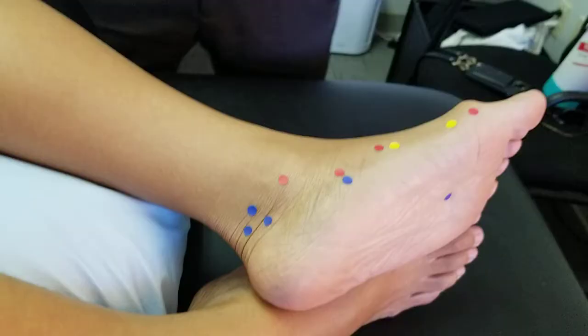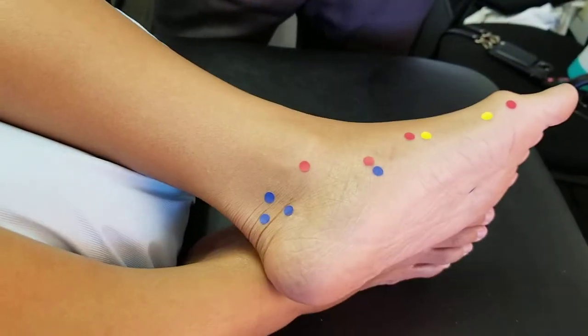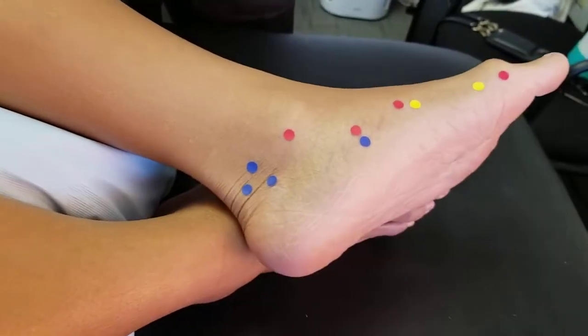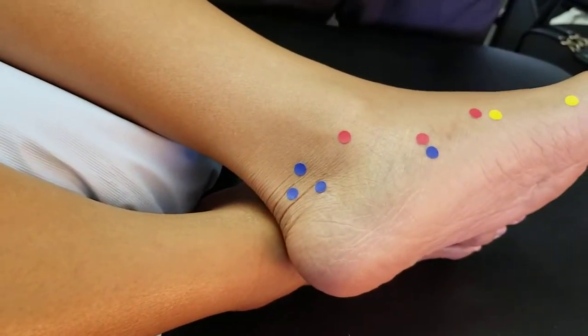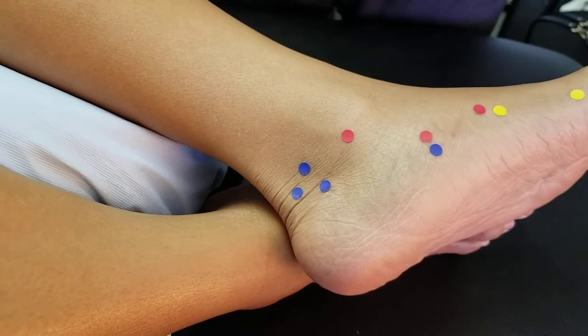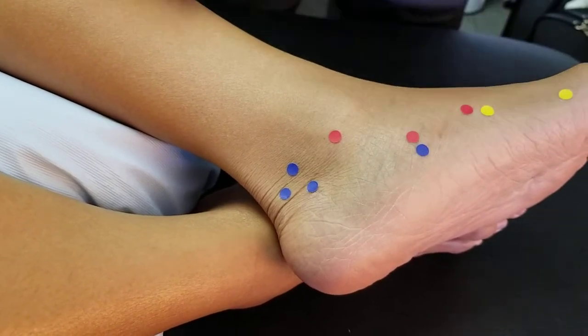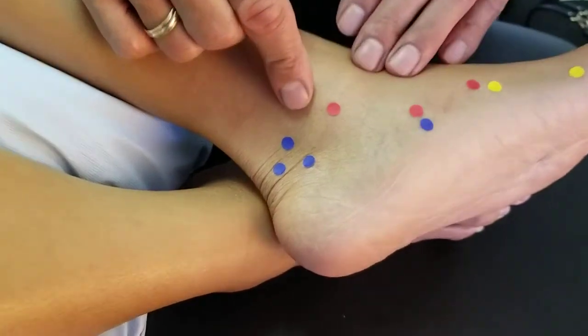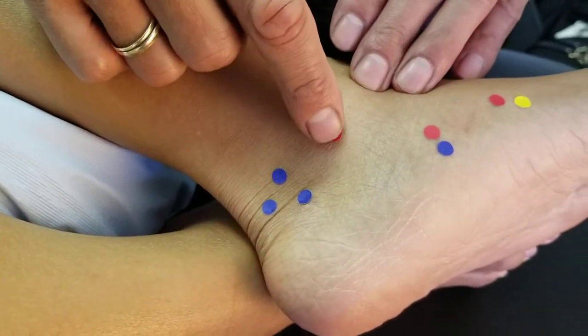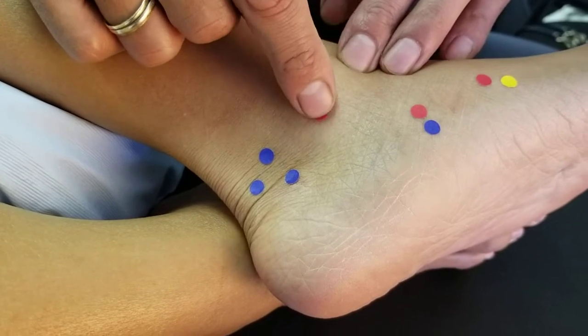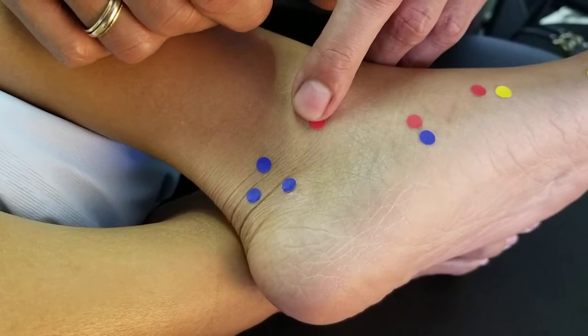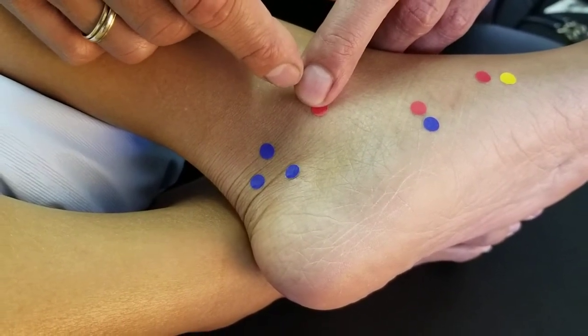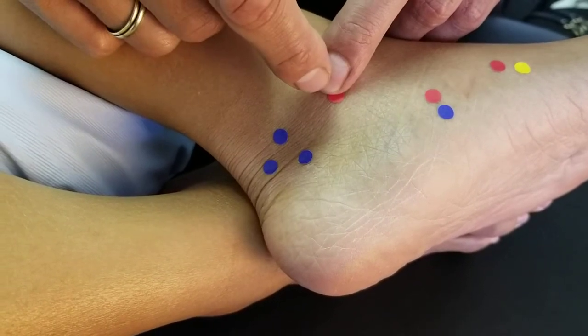Perfect. Let's stop here for a quick moment. Okay. We're going to now move into finding or locating kidney 6, which is tricky, and then we'll go into the rest of the channel up to kidney 10. So for finding kidney 6, we know it's on the medial aspect of the foot. We have the prominence of the medial malleolus. Kidney 6 is defined by Deadman as 1 zone inferior to that body landmark.